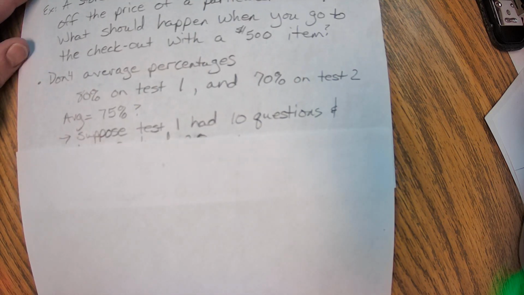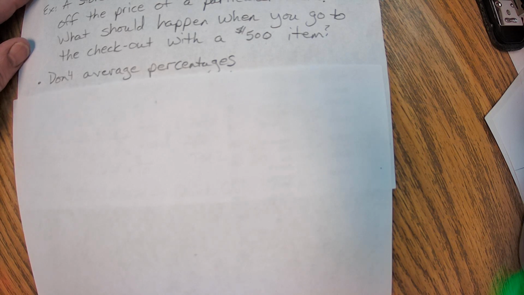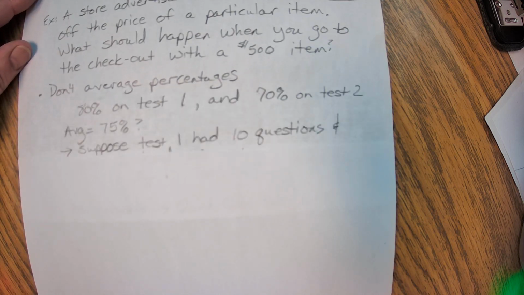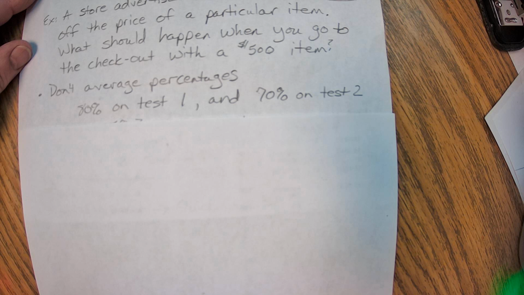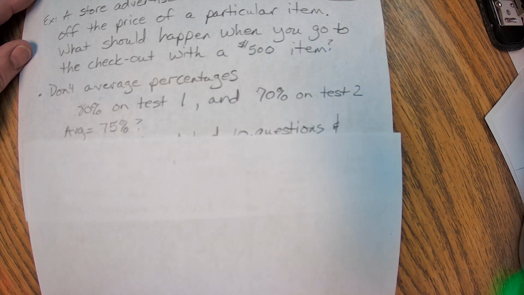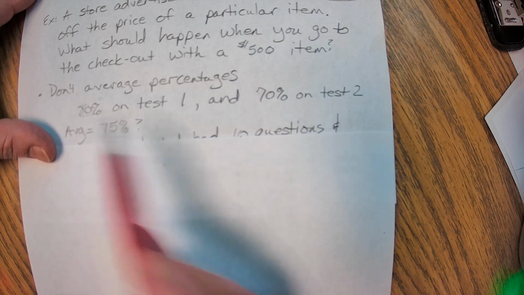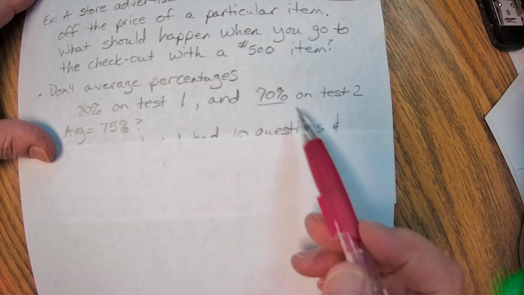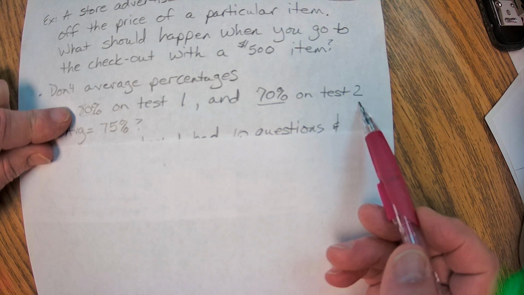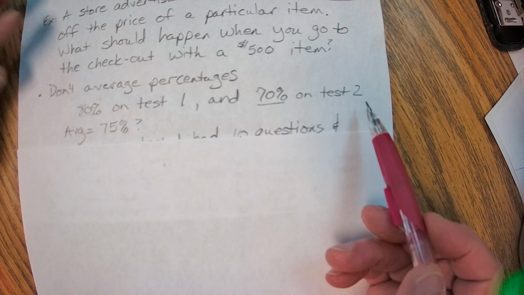Another abuse of percentages is you don't average percentages. So let's say that you got 80% on test 1 and 70% on test 2. So would the average be 75%? This would be true only if both of these tests had the same amount of questions. In other words, they both have the same reference value.